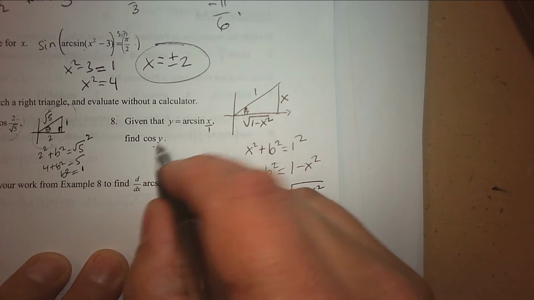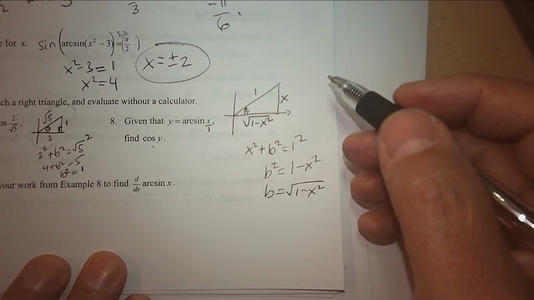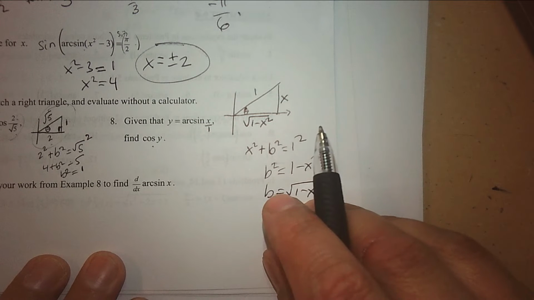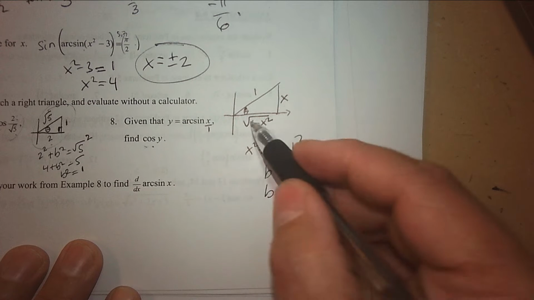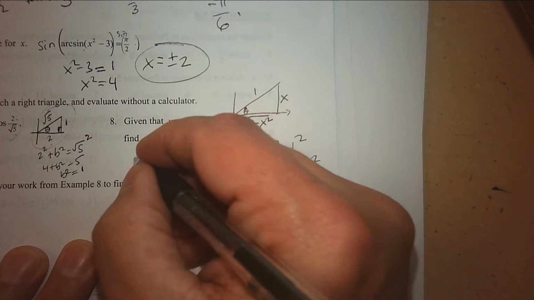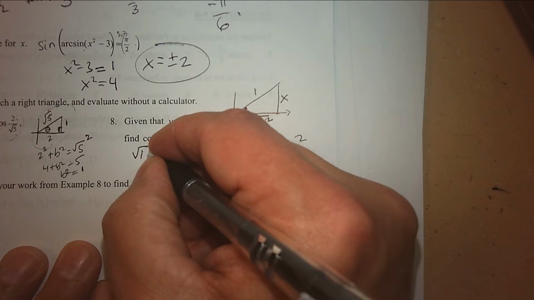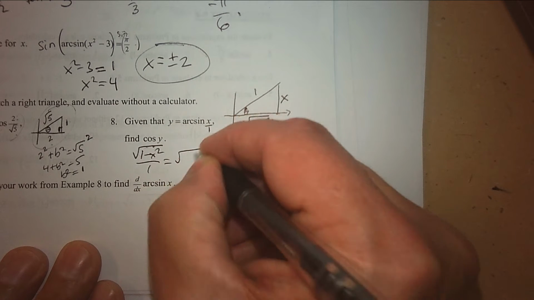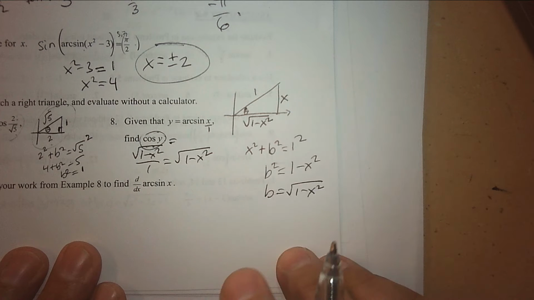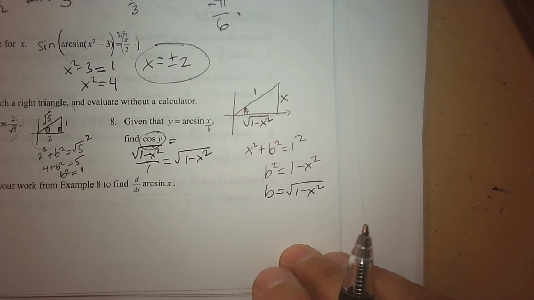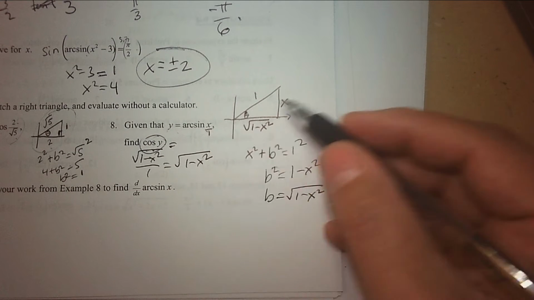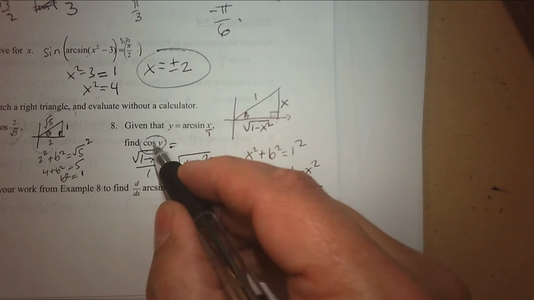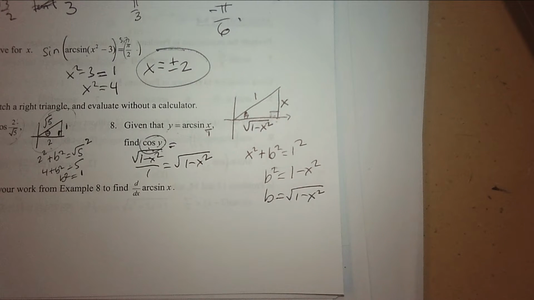And then what's cosine y using that triangle? So the definition of cosine is adjacent over hypotenuse. So it would be root 1 minus x squared over 1, or just root 1 minus x squared. That's what cosine y would equal. So again, you took what y equals, you drew your triangle, and then from that triangle, found cosine based on that triangle.